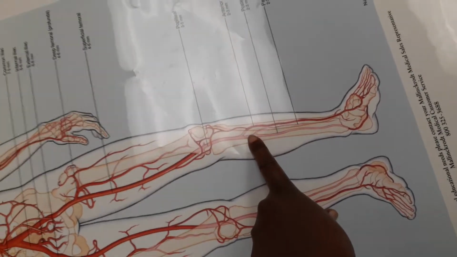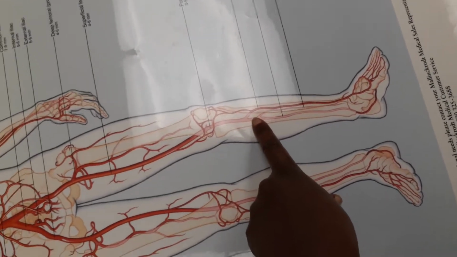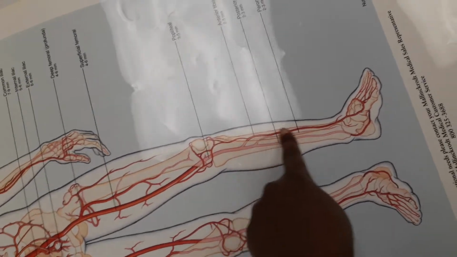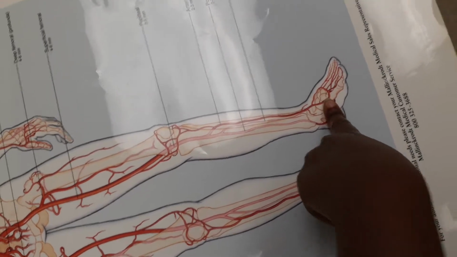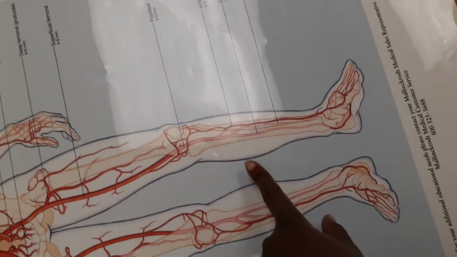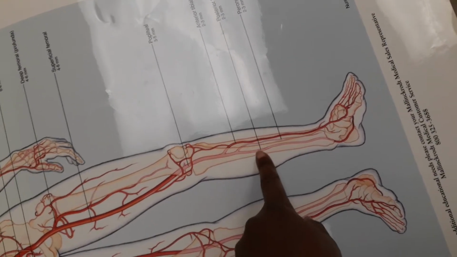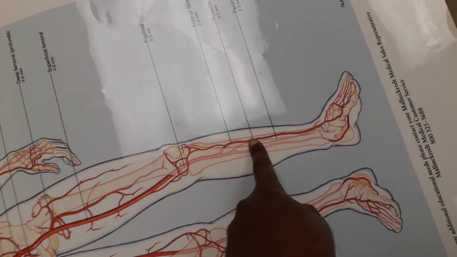The anterior tibial travels distal to become the dorsalis pedis artery. And then you should see the posterior tibial artery and the peroneal artery.